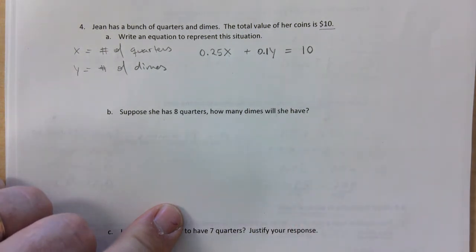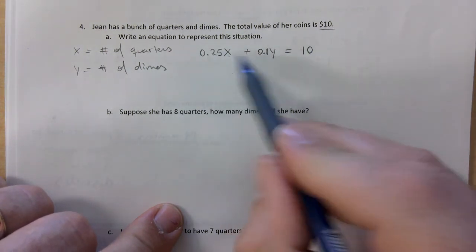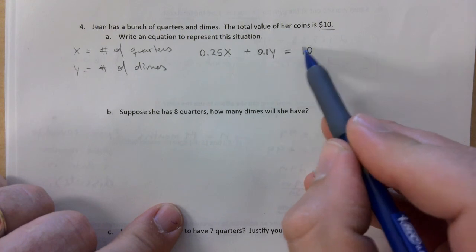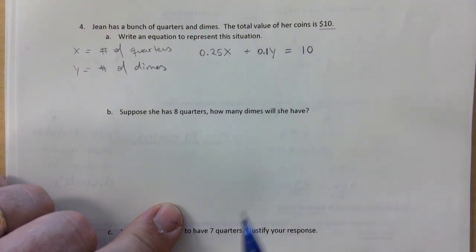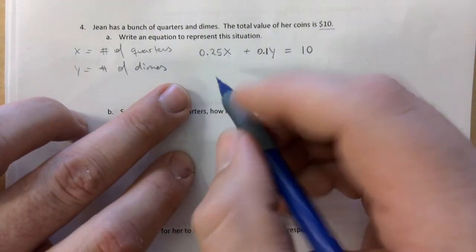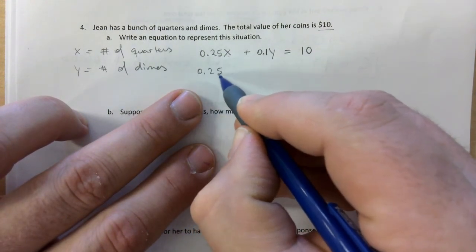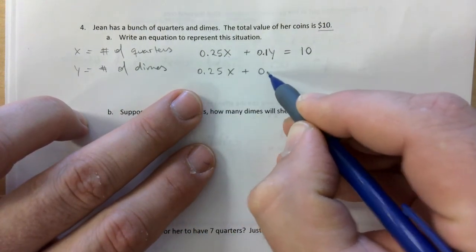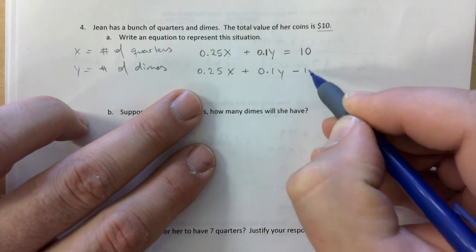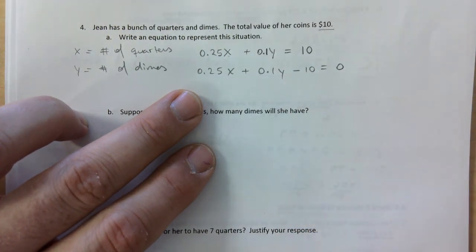So there's a problem here. First of all, the decimals, and second of all, that the constant is here. We want to bring it over. So you can do either step, right? So if you go 0.25x plus 0.1y minus 10, bring it over like that, is equal to 0.